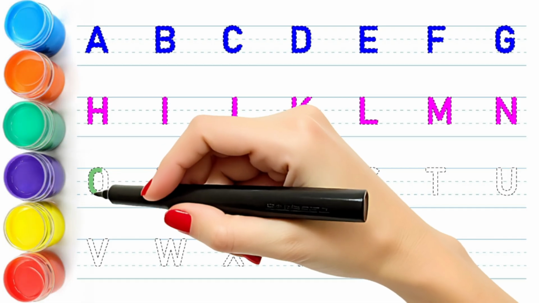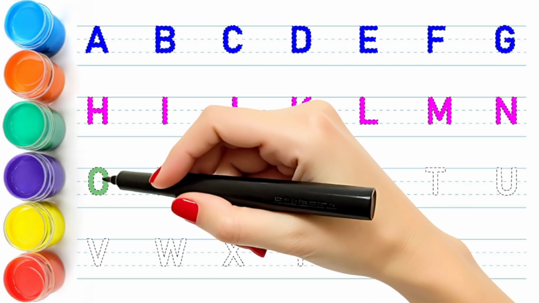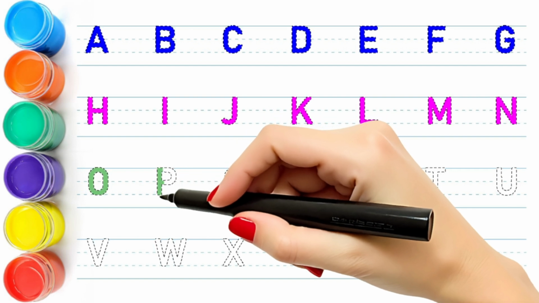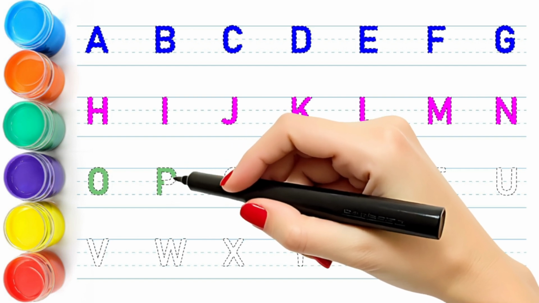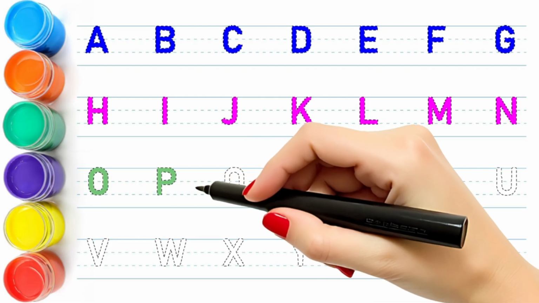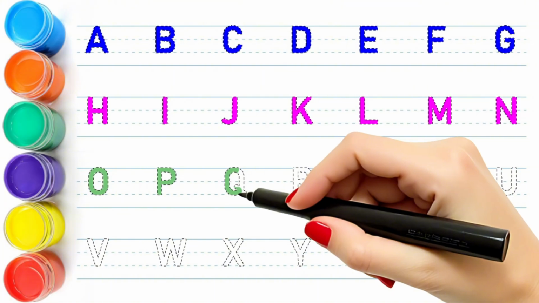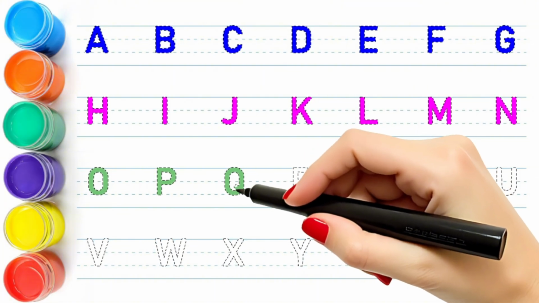O. 1 big round curve closed like a circle. P. 1 vertical line with 1 round curve at the top. Q. 1 big round curve with a small slant line inside.